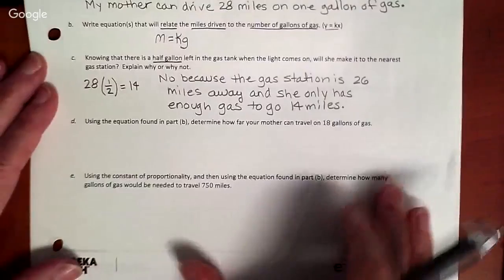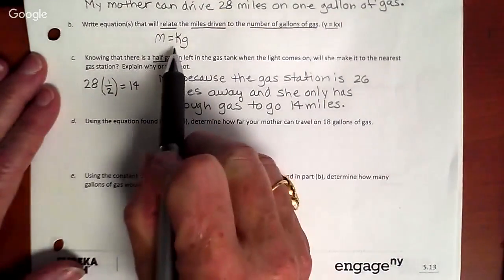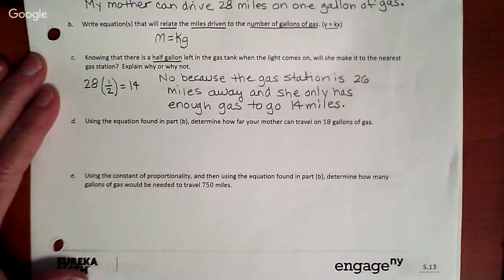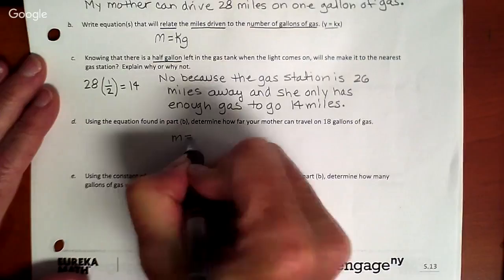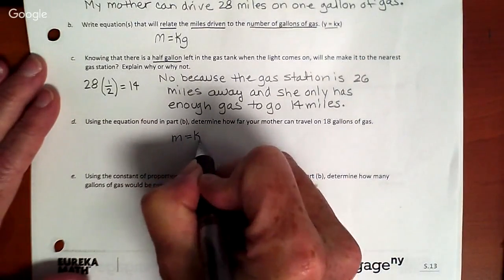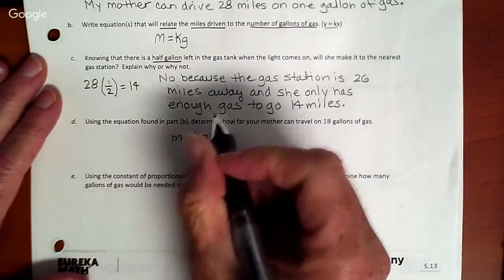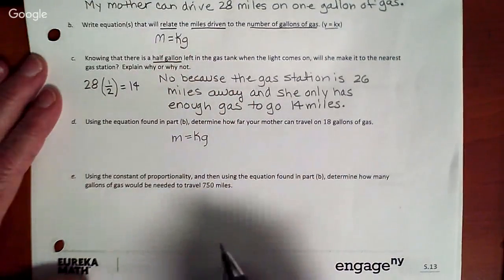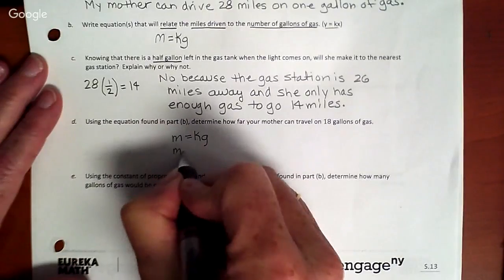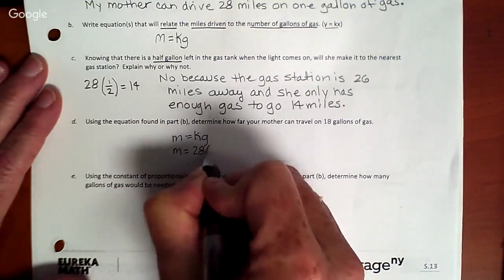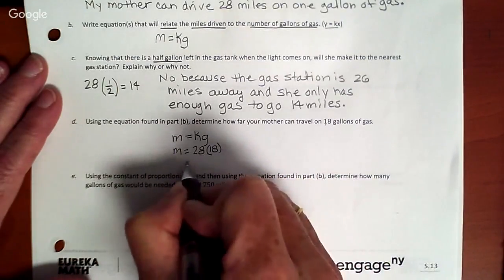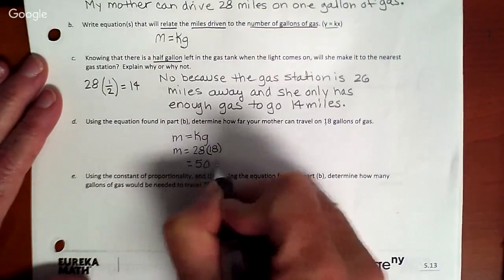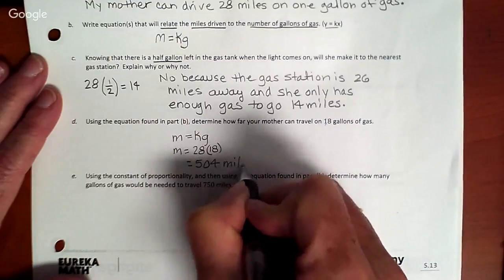Now, using the equation found in part B, this equation here, determine how far your mother can travel on 18 gallons of gas. Well, the M stands for miles. The G stands for gas. And remember, K is our constant of proportionality, which is going to be 28. So M equals 28 times 18, which equals 504 miles.